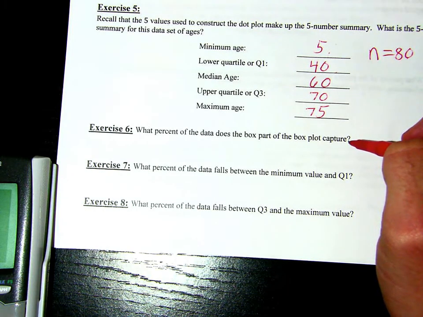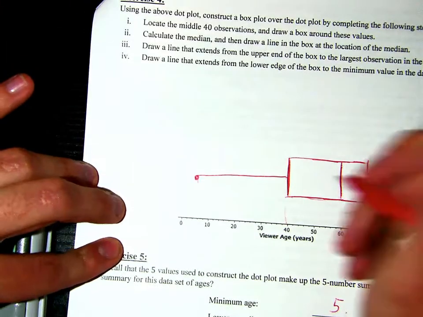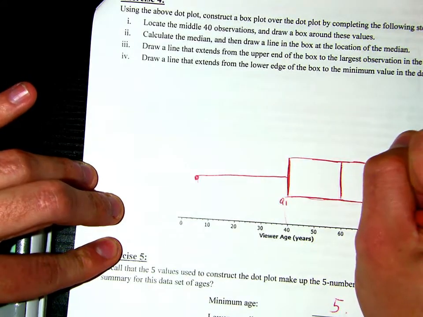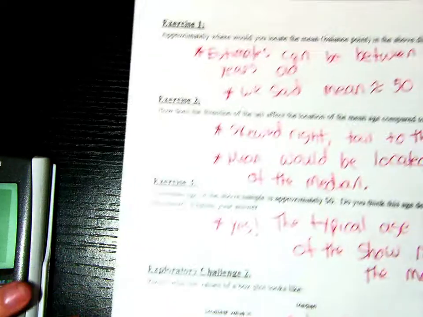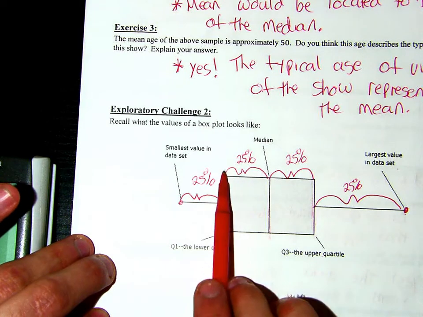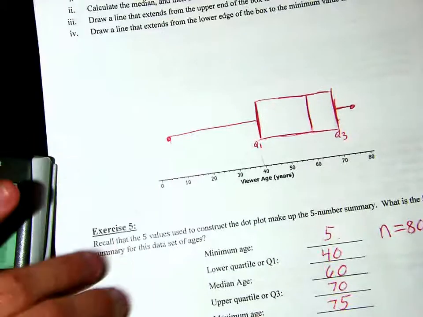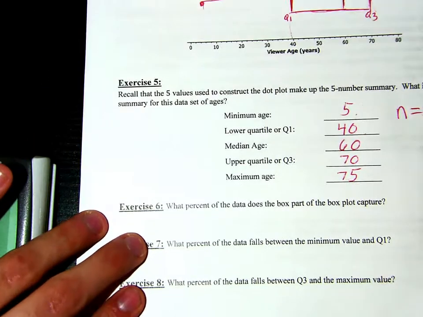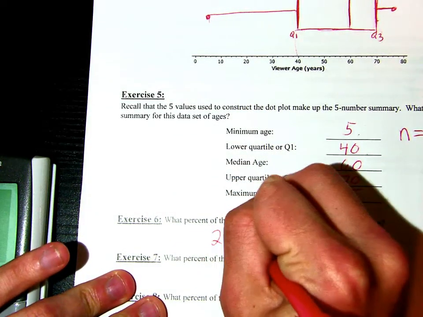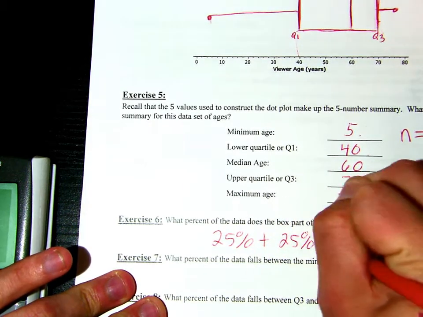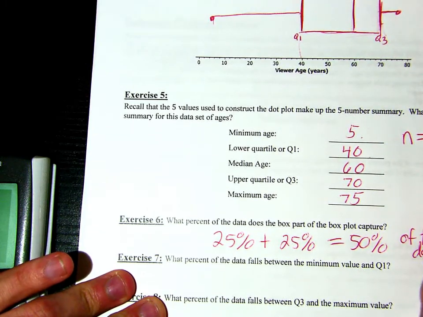Well, we know that between quartile 1 and quartile 3 is 25% plus 25%. So that would equal about 50% of the data. So the box represents 50% of the data.